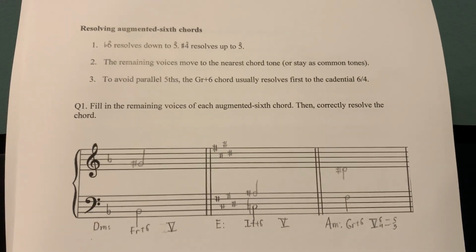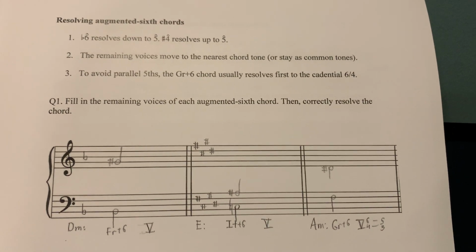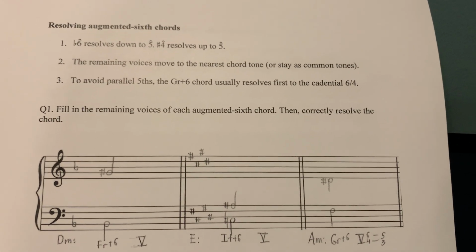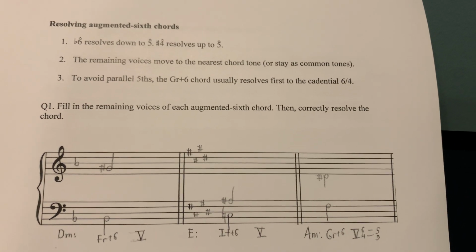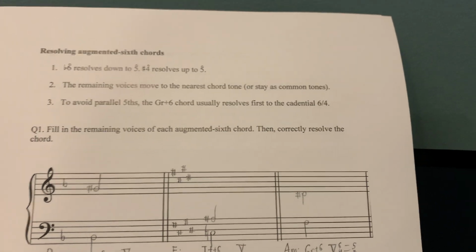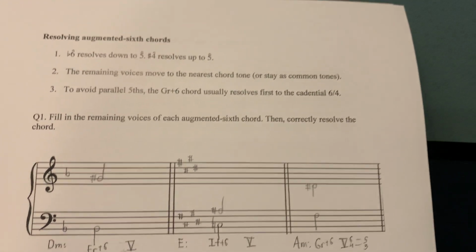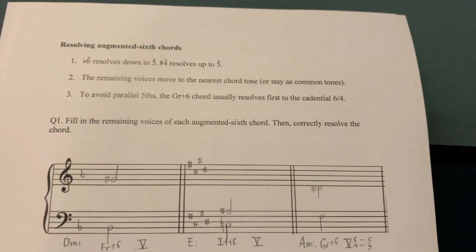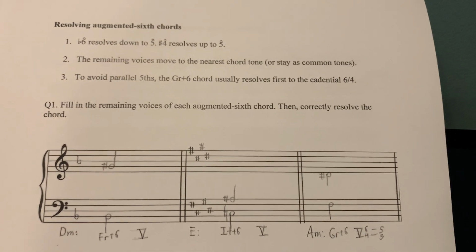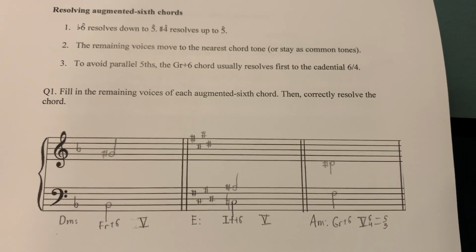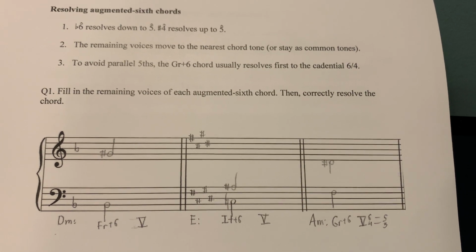Next up, resolving augmented 6 chords. I think you'll find this to be already kind of understood by what I already talked about. So to resolve augmented 6 chords, flat 6 resolves down to 5, and sharp 4 resolves up to 5. That's the basic resolution. Always do that first. Take care of your tendency tones, and you get this wedge outward when you're going to resolve them. Then the rest of this is easy.